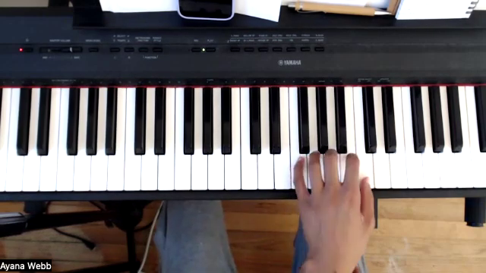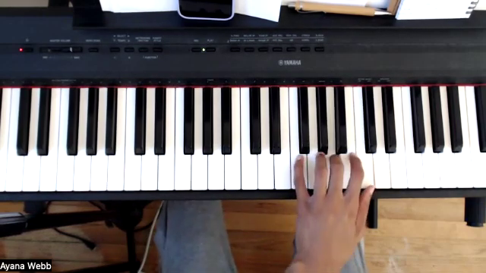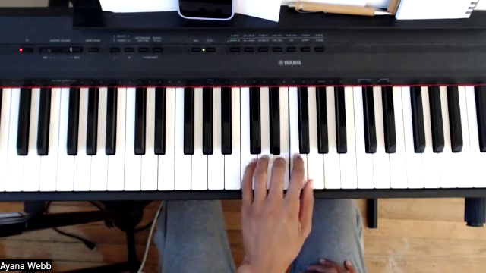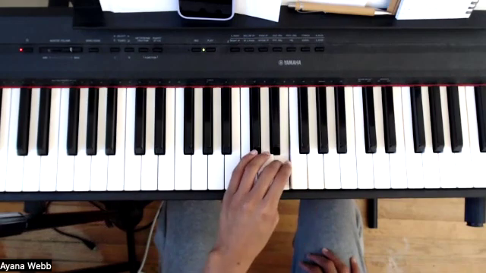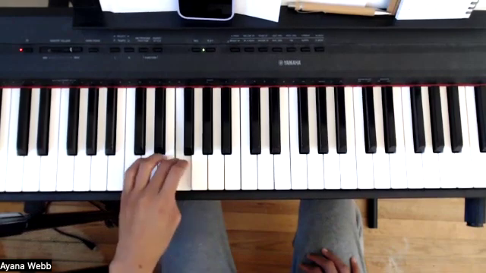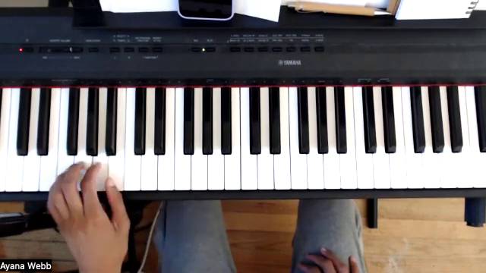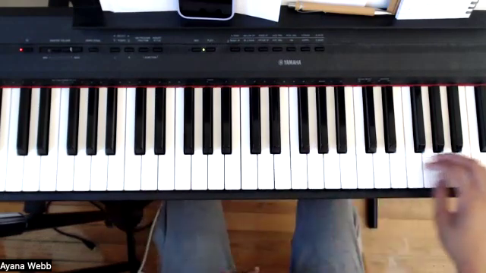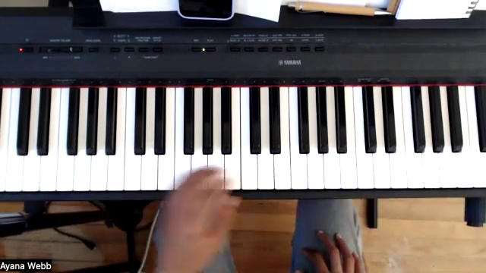And you're just doing that same motion. So 1, 2, 3. Thumb under. 1, 2, 3. Thumb under. 1, 2, 3. So on and so forth. So you can practice these with the right hand going up and back and the left hand up and back.